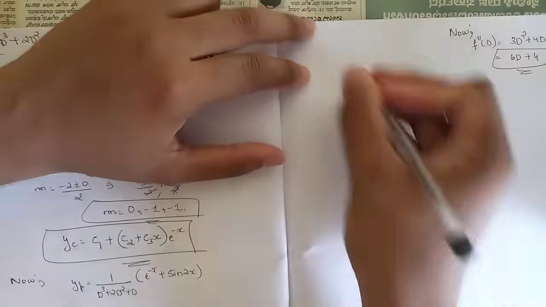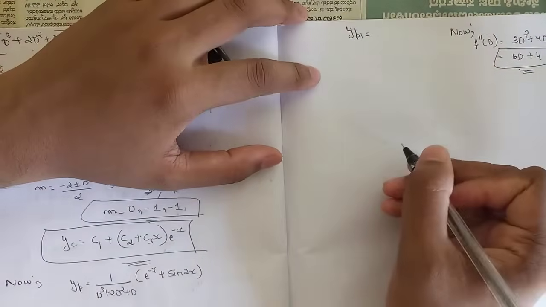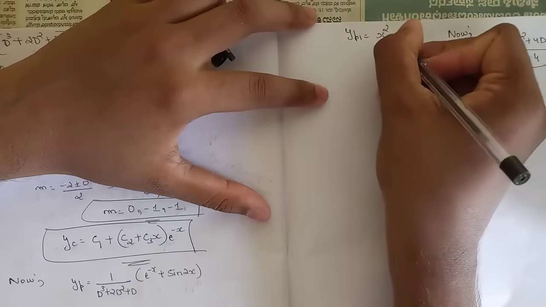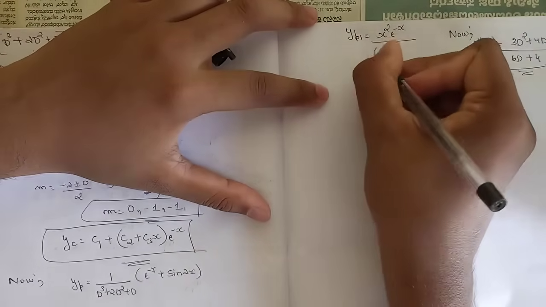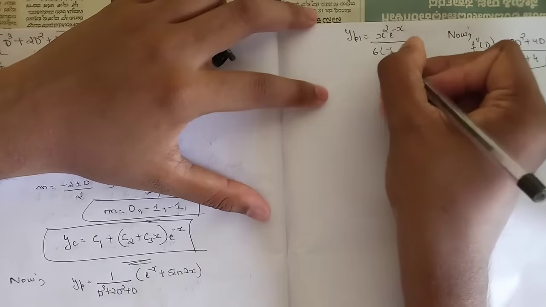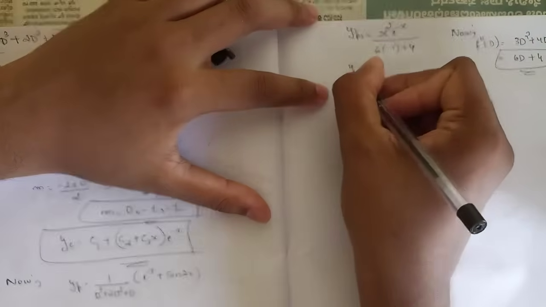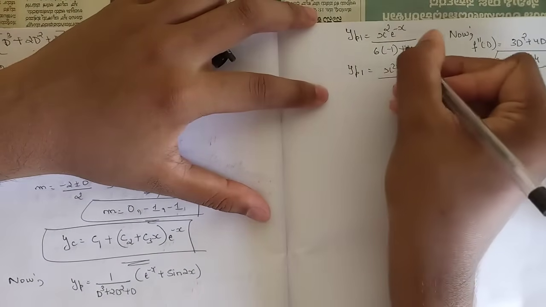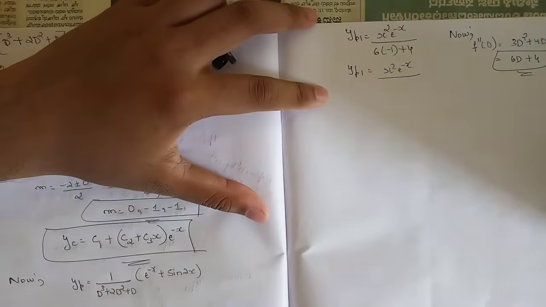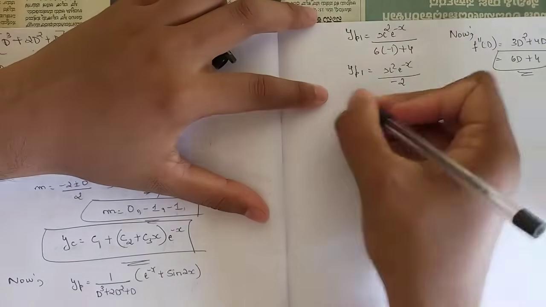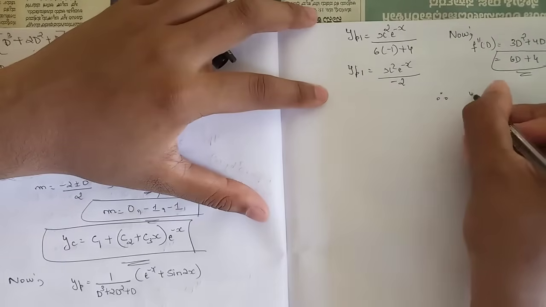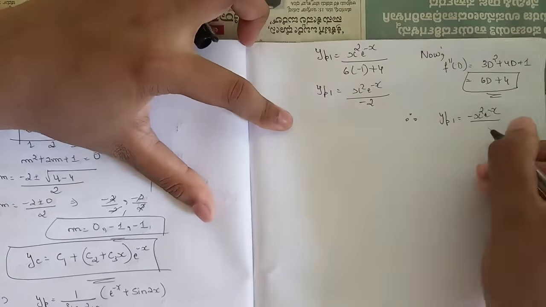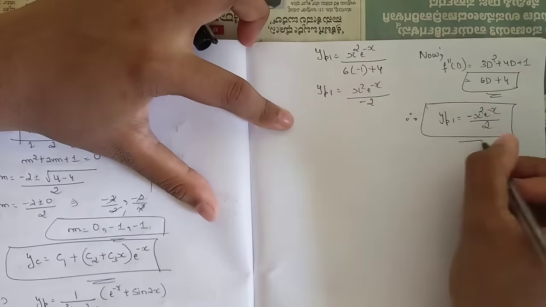Now our yp1 would be looking like, we had x, again we need to multiply x, so it would be x square e power minus x divided by 6 into the value of a, again minus 1, plus 4. 6 into minus 1 is minus 6 plus 4 is minus 2. So the final yp1 we get is minus x square e power minus x by 2.